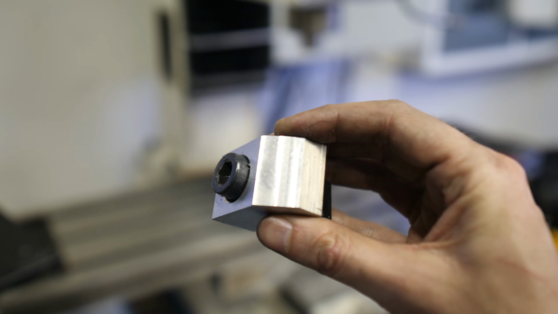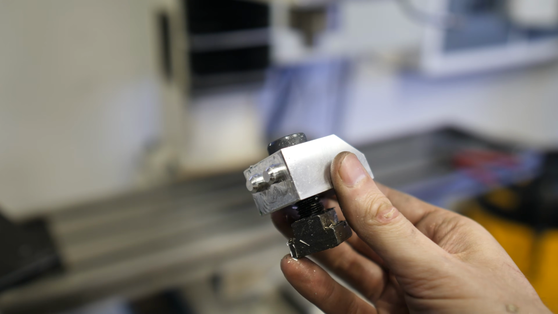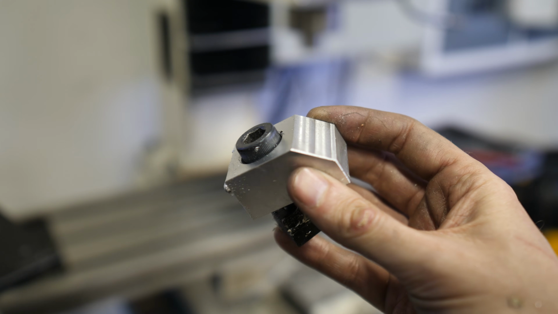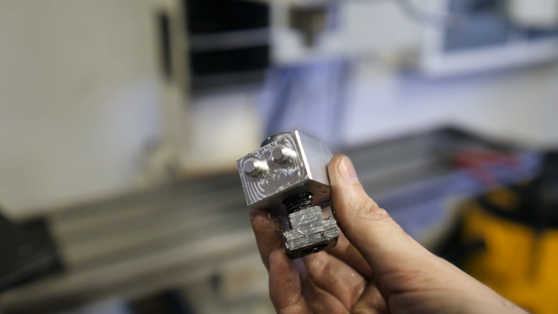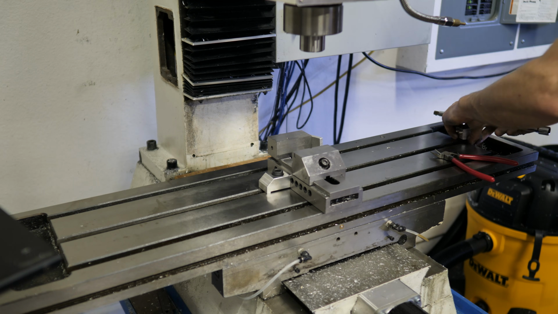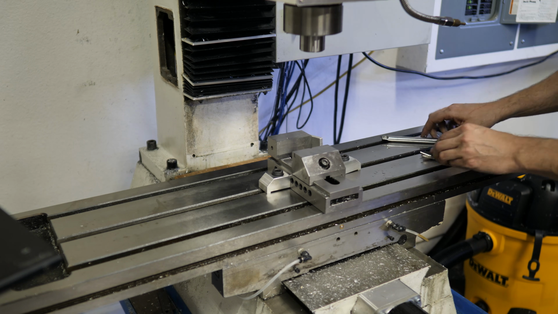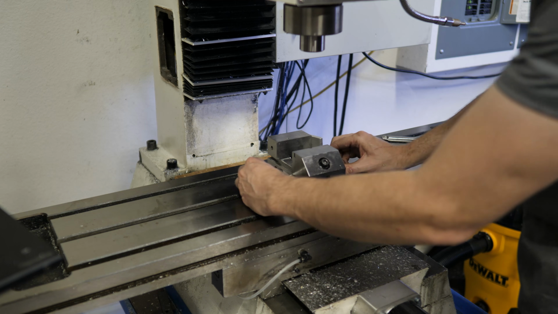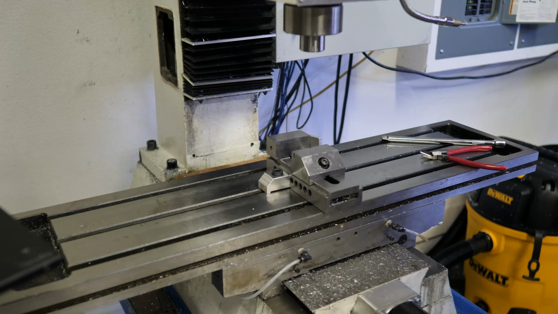All right, if you're interested in these little toe clamps I made, I'll make the models available. I have no idea which vises they'll work on, but they work on the ones that I've got, and I'll link to those in the description. I do plan on making these out of steel at some point. They're made out of aluminum at the moment.